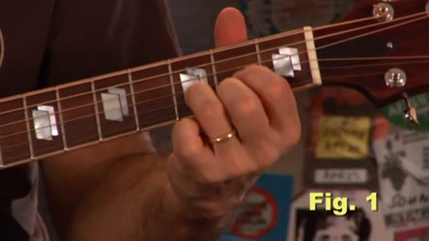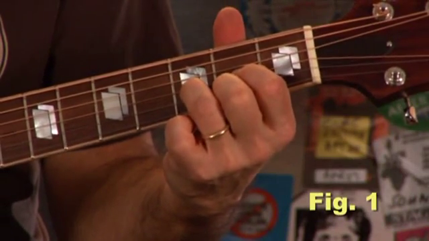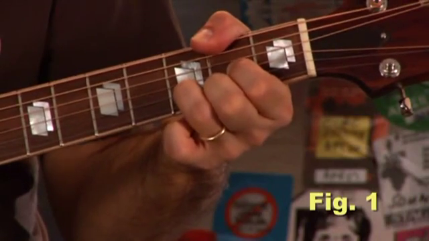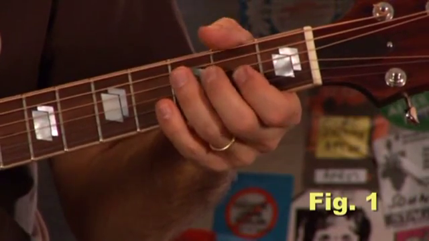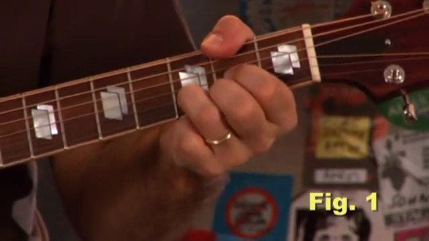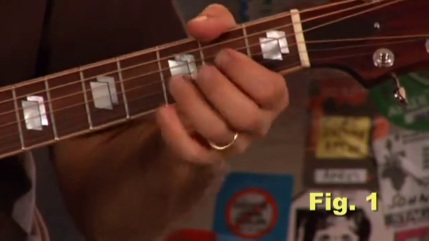Then we have a D chord. And we could drop a low 3rd in the chord. It's called 3rd in the bass, because F sharp is the 3rd of D. So I'm doing that with my thumb, 2nd fret.